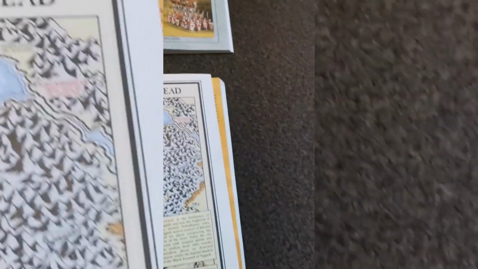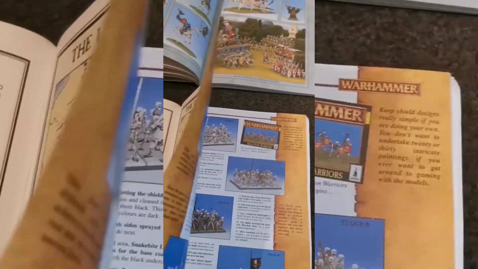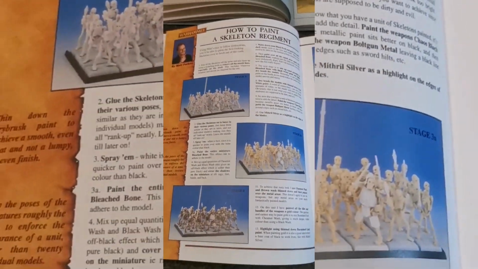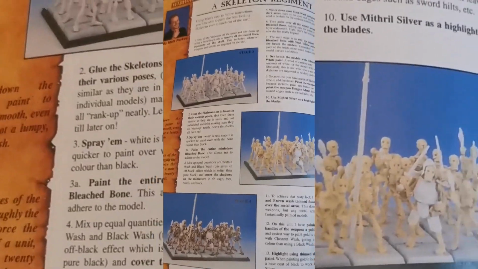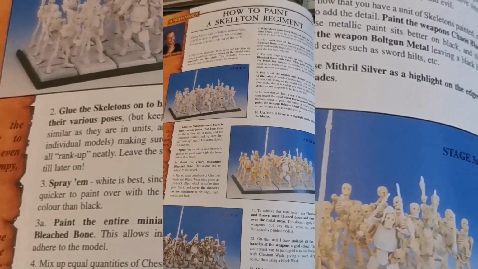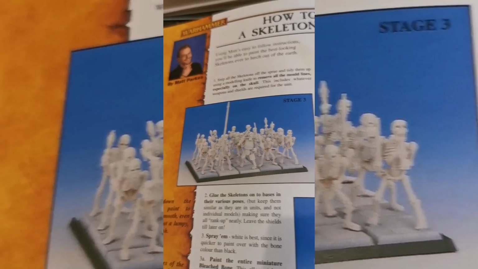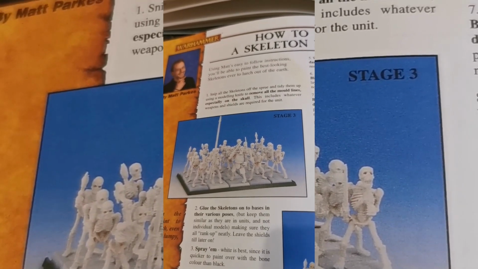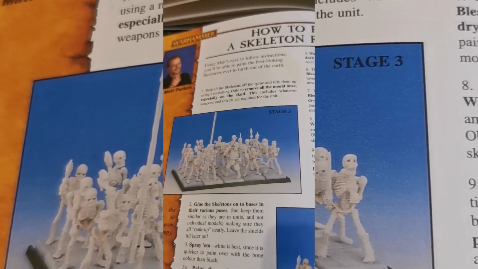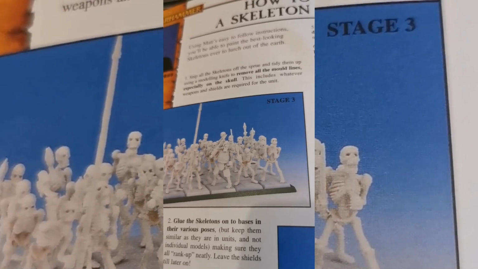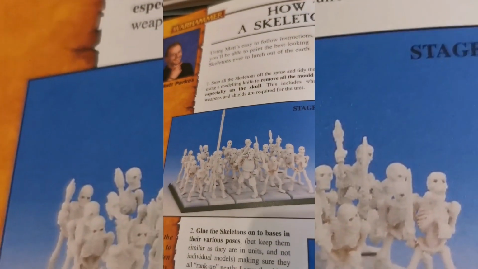Great stuff. So if we turn the pages here in the 98 version, what we do have is how to paint a skeleton regiment. Look at this. This is fantastic, and I might even give this a go. Essentially based more white. I think most of us painted this way to some extent. And this is the absolutely brilliant old school plastic skeletons. Look at that guy at the front there, all armoured, ready for battle.